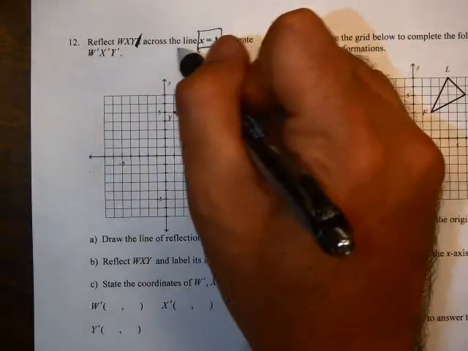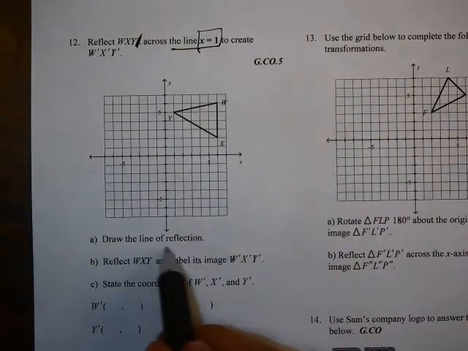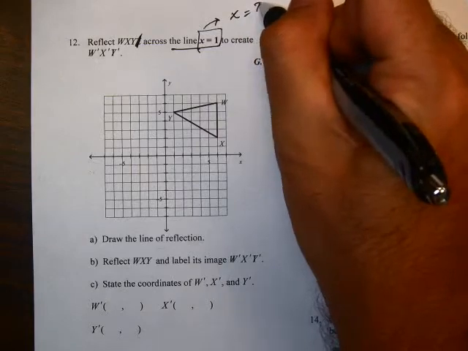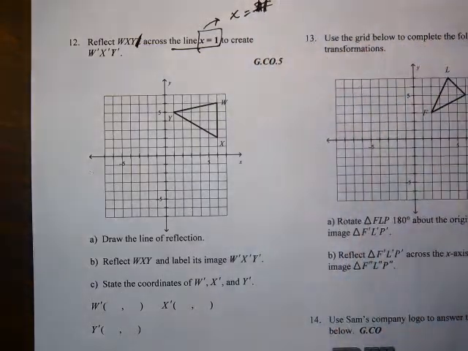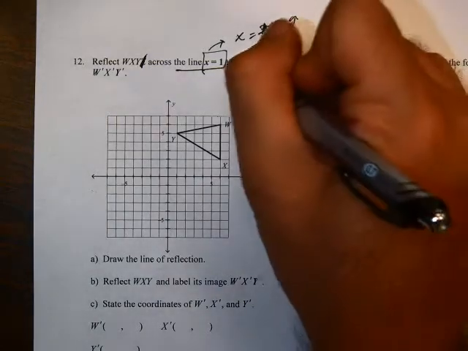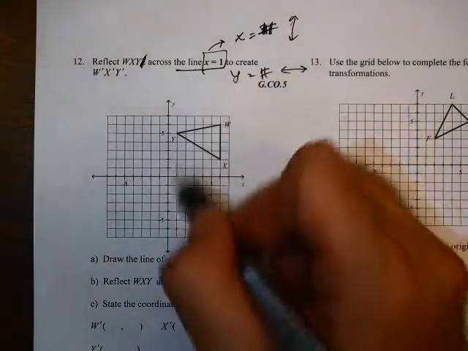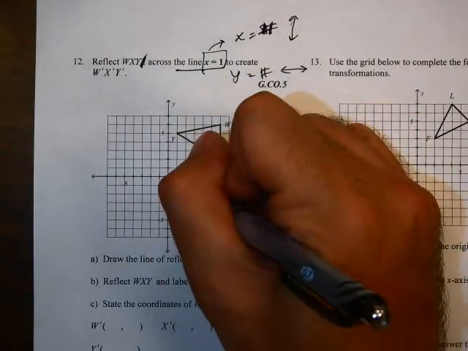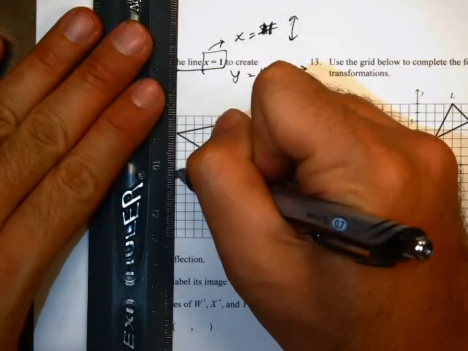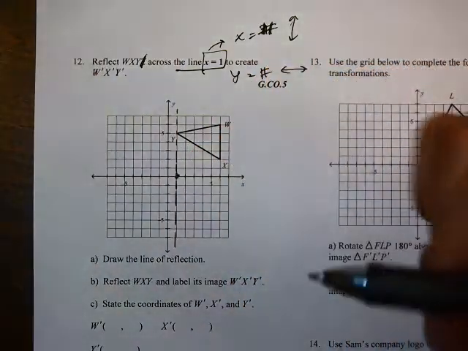Now remember that when they say the line, the line x equals 1 is not actually there yet. So part A says draw the line of reflection. Remember that if x is equal to any number, that's going to be a vertical line up and down. If it's y equals any number, that's going to be a horizontal line. So for x equals 1, I'm going to go to positive 1 on the x-axis and draw a dashed line through that point. This is the line I'm going to reflect over.